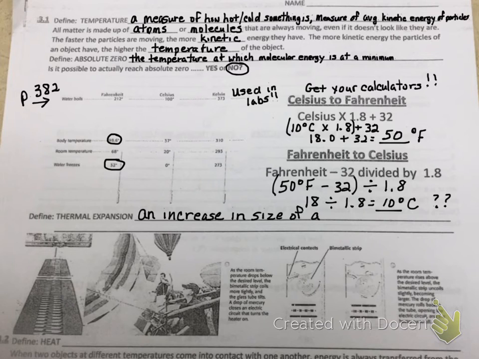All right, thermal expansion is an increase in the size of a substance in response to the increase in the temperature of the substance. Now, I'll let you copy that down first before I go on.